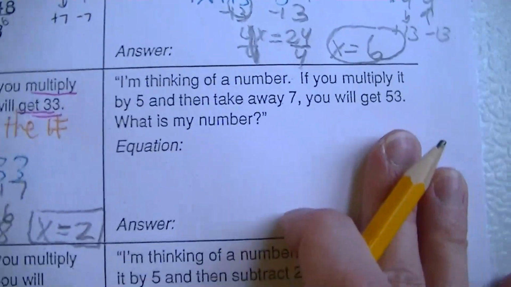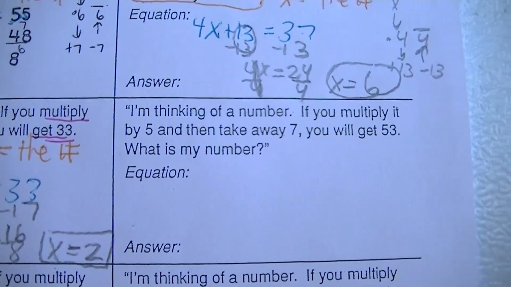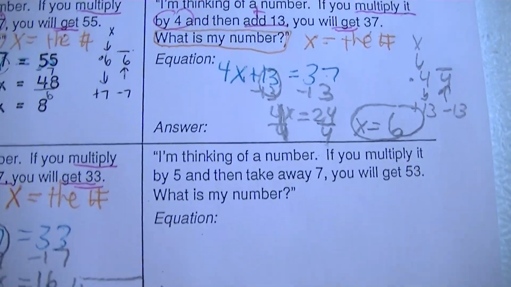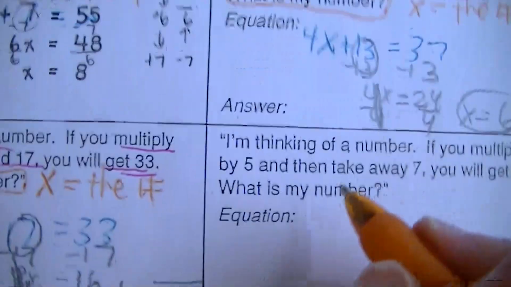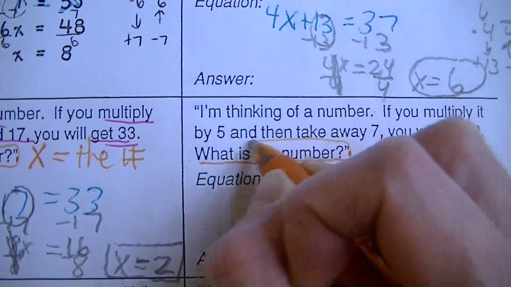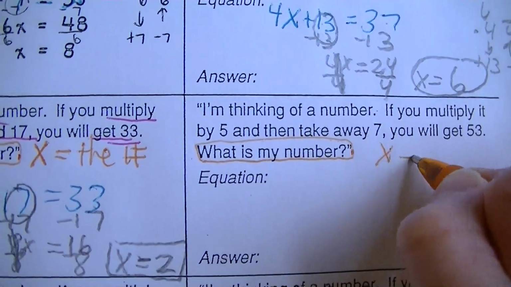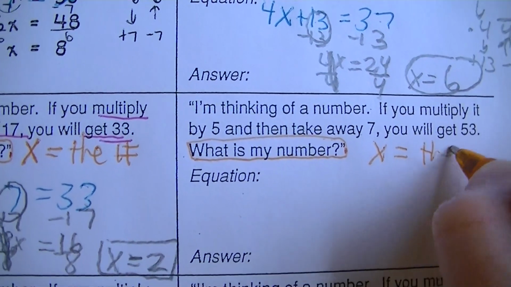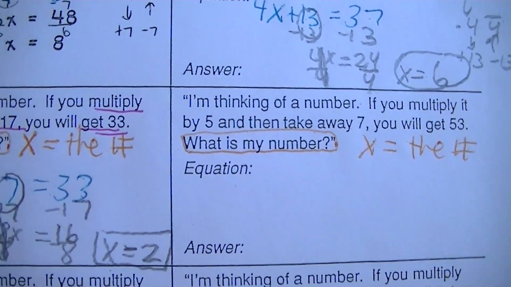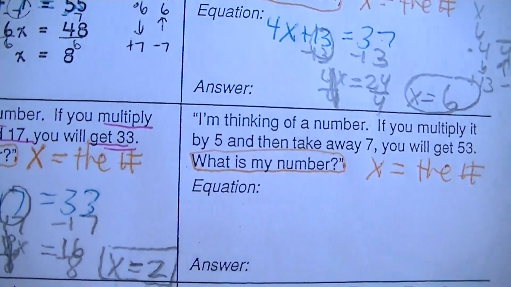Next problem. I'm thinking of a number. If you multiply it by 5 and take away 7, you will get 53. What is my number? Identify what they're asking you to find. They're asking you to find the number. Define the variable. I'm going to use x, and it's going to represent the number that they're thinking of. Circle and underline keywords and phrases.